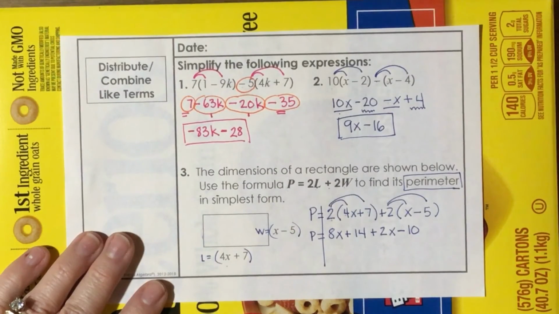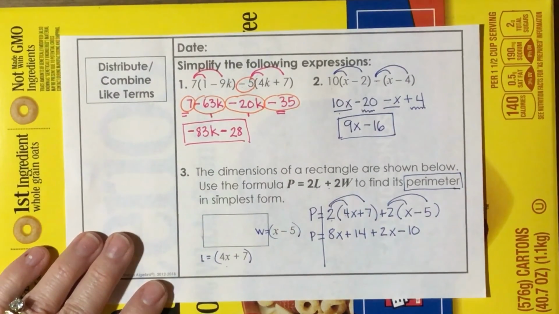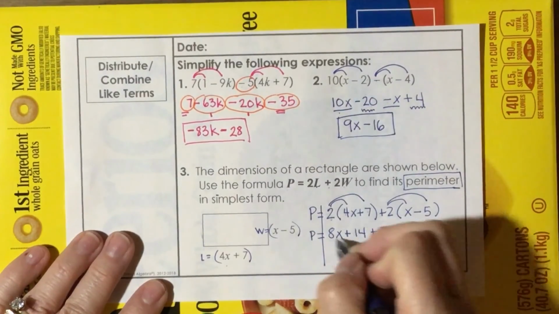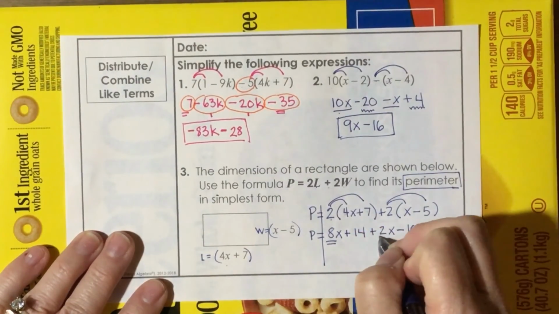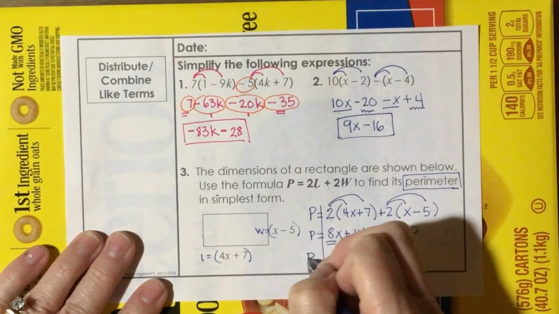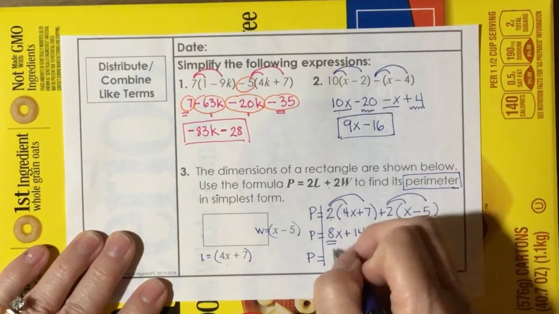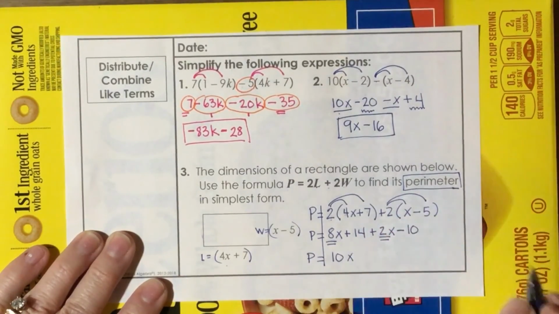All right, what's left? We did distributive property, and now we combine like terms. So I see an x here and an x here, so those are like terms. So we'll add those together, and we have 10x.